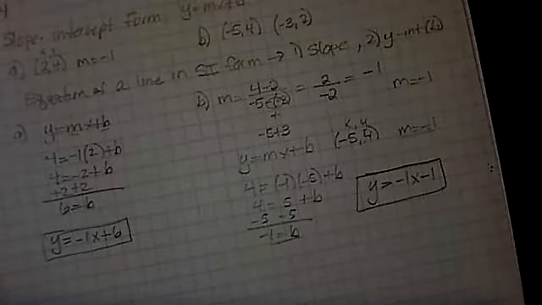Okay, I'm going to try using a pen, see if it's a little bit better. I'm not sure. It shows up too gray.